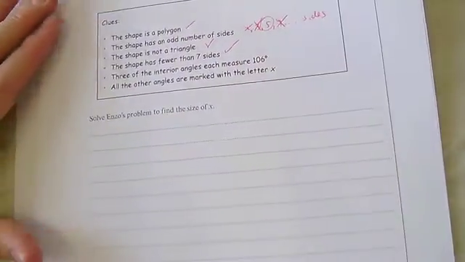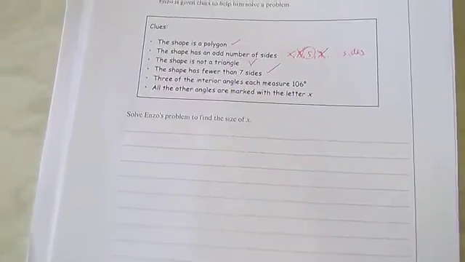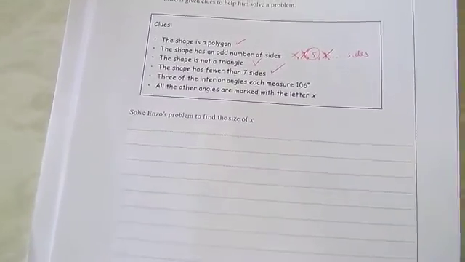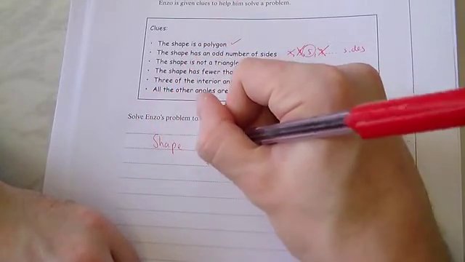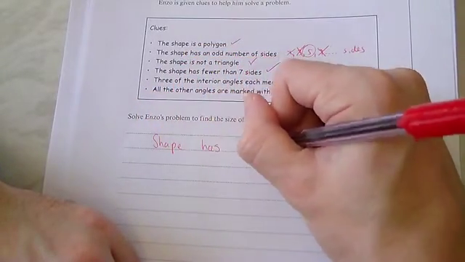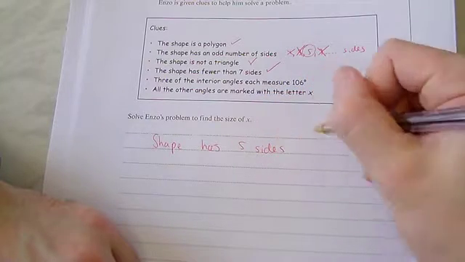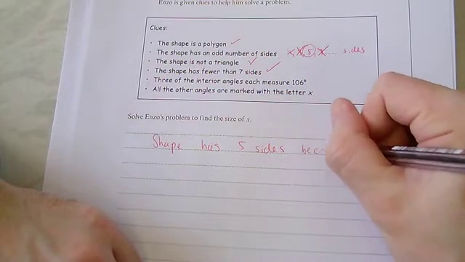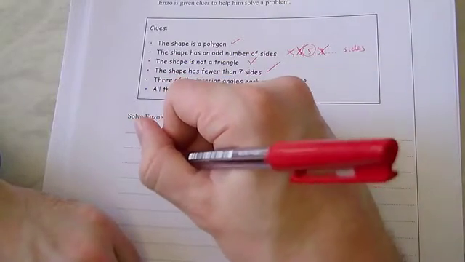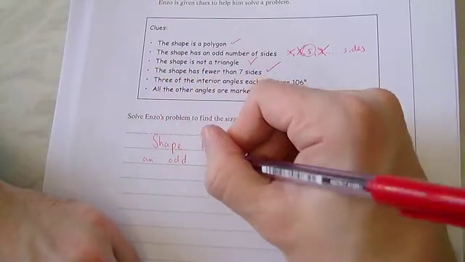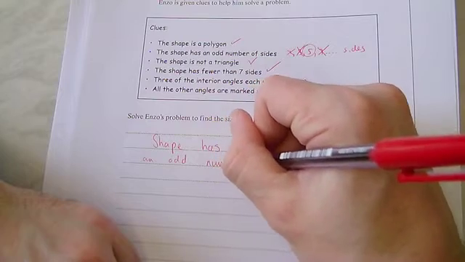Okay, so first of all, I'm going to say the shape has 5 sides, 5 sides because it has an odd number of sides.